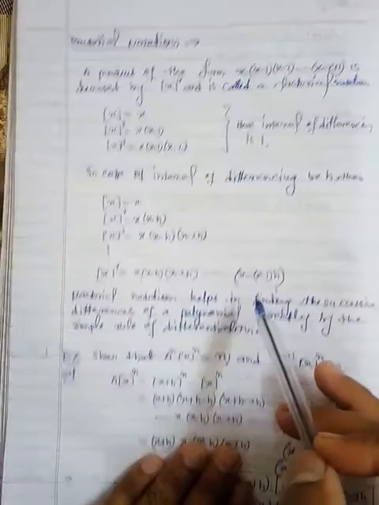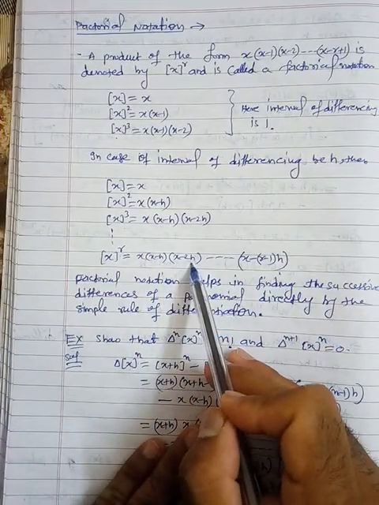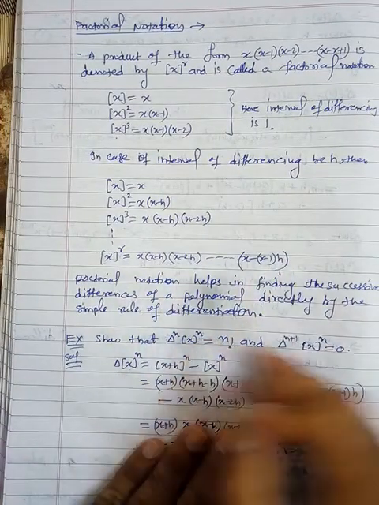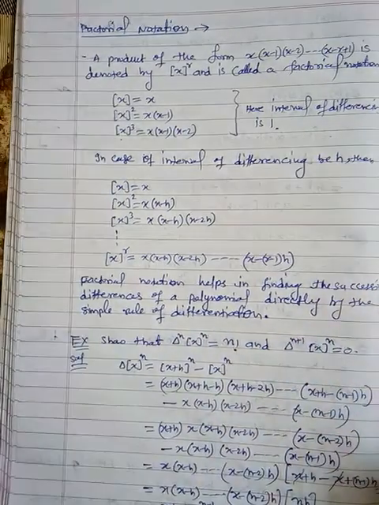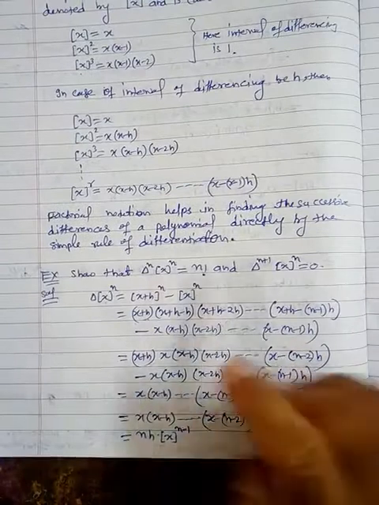And this is the rth order difference, x into x minus h, x minus 2h, up to x minus (r minus 1)h. So this is the rth order difference. Now here we have taken one example. So what is the benefit?